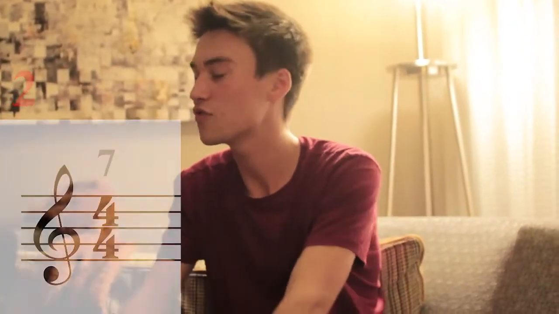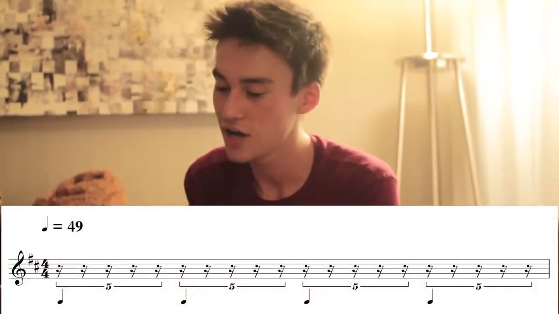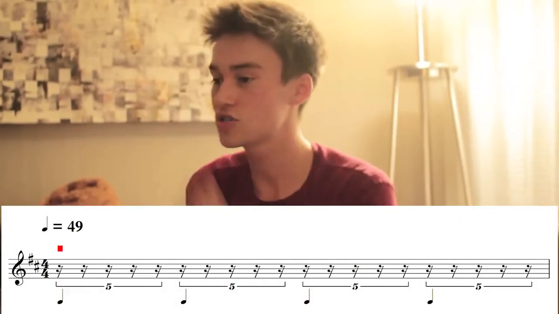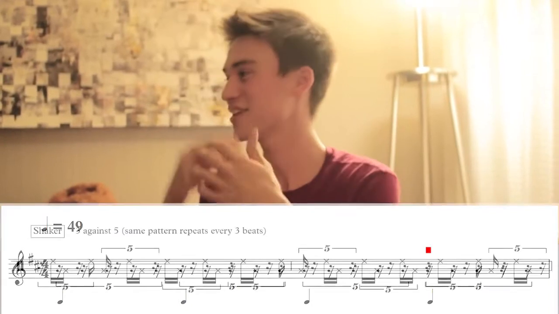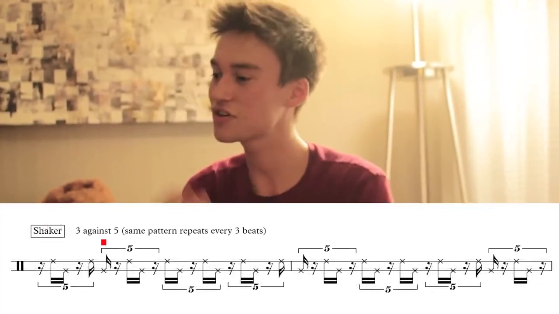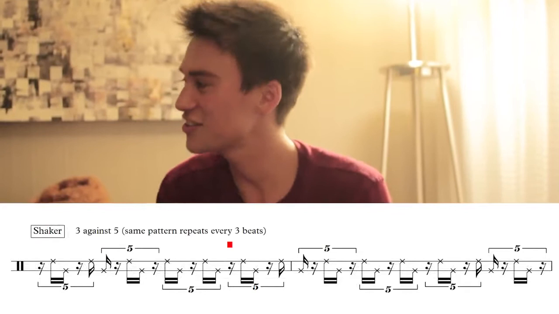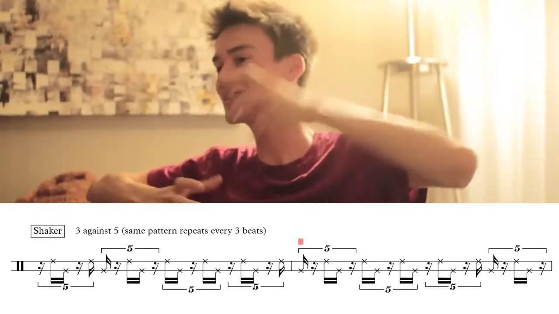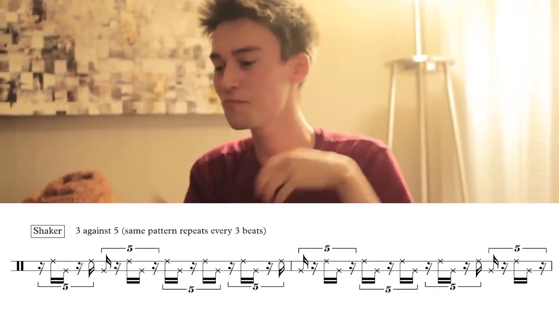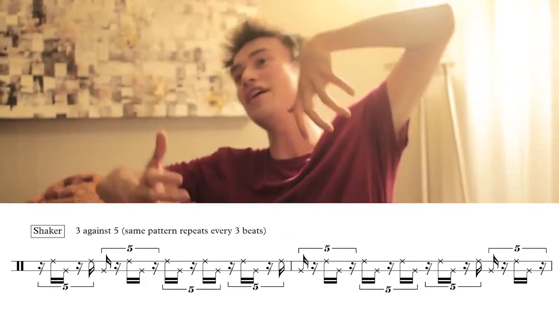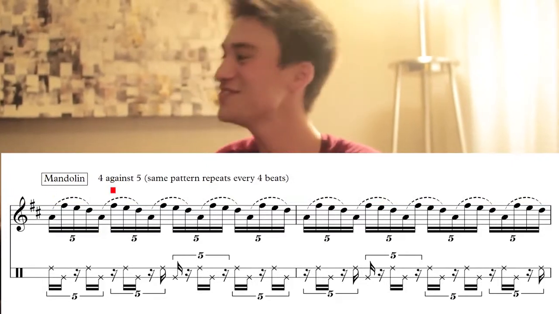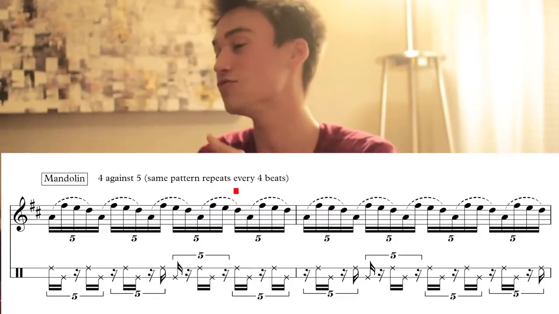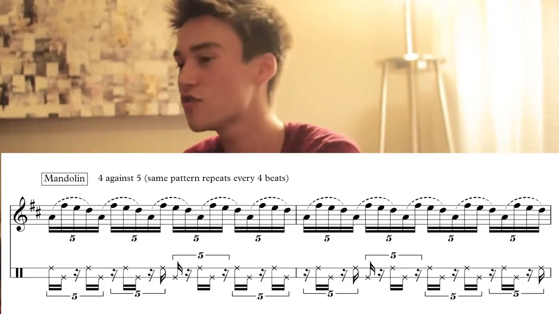So that bit in Hideaway, for example, in the second verse, when the metronome is at 49 BPM, really slow, and then the beat is divided into 5. And then the shakers are doing 3s. And for me, that's an extension of that rolling like an egg idea, I guess, because the 3s resolve every now and then. The mandolins are actually doing 4s, so they resolve every now and then as well.